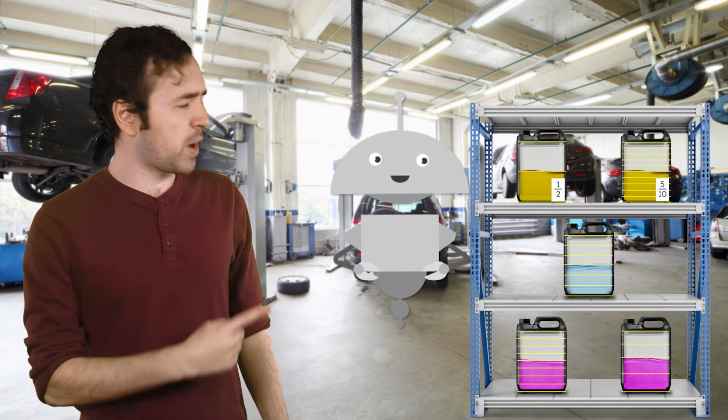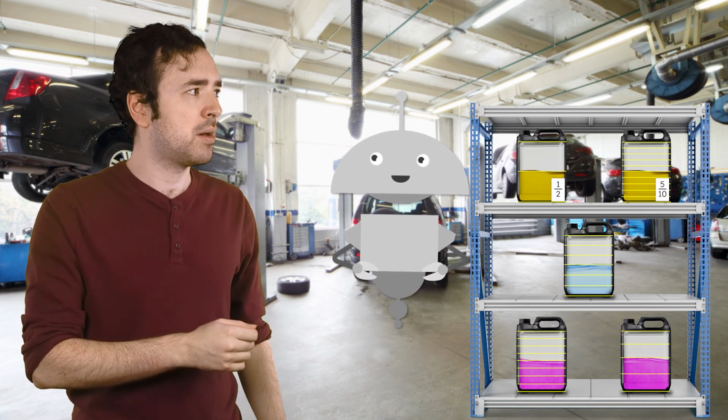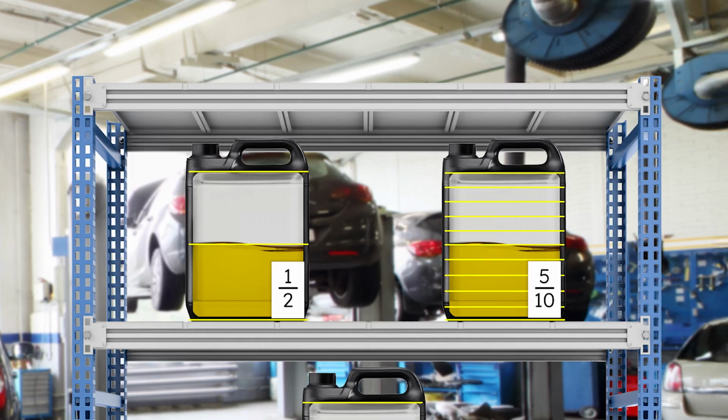Oh, you're right, Mia. These two bottles have different fractions on their labels. But check this out. The bottles are the same size, and the liquid inside reaches the same level. Can two different fractions really represent the same amount?